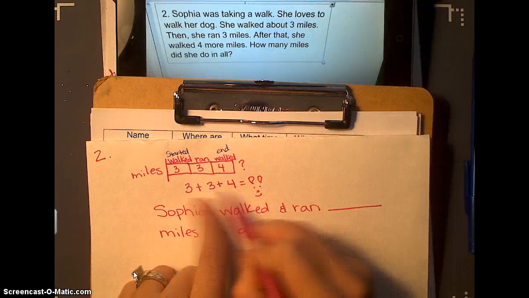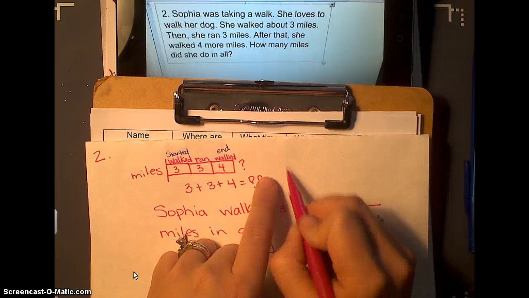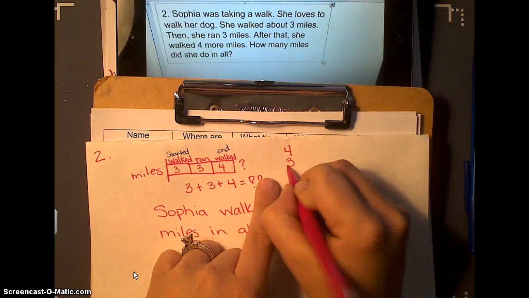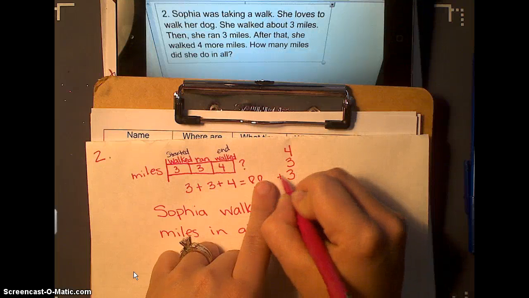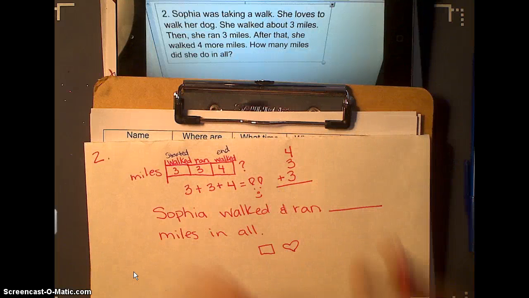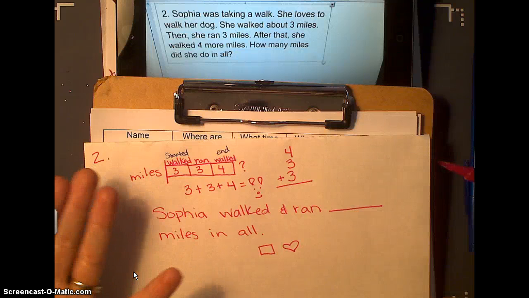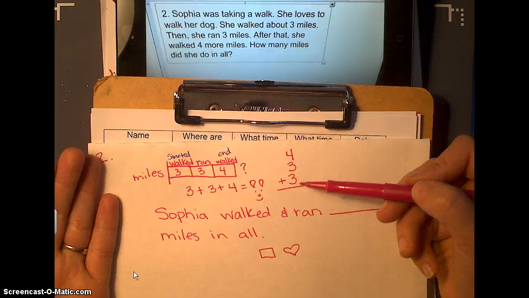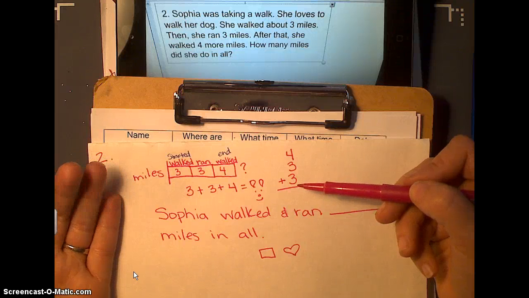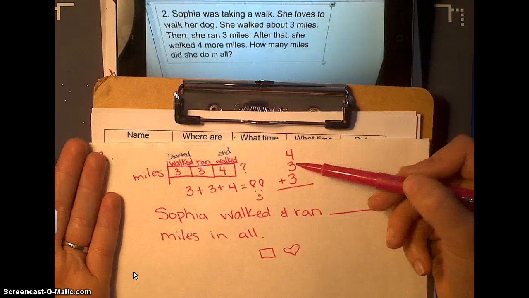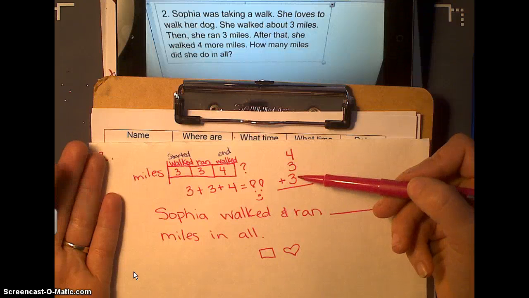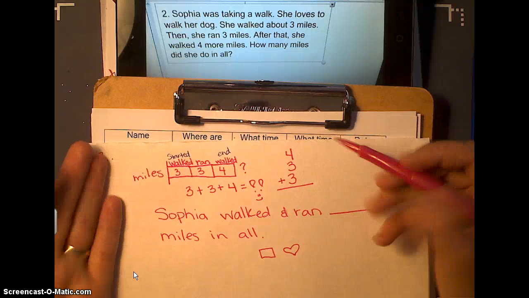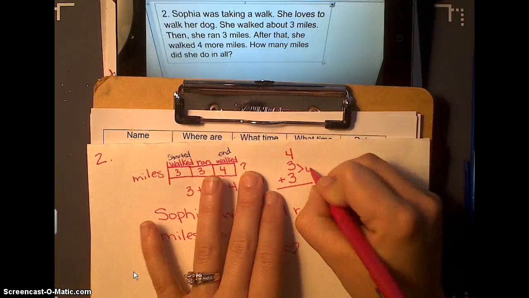And for me, it's easier to do it vertically. So we're going to start with 4 because that's our biggest number. And then I'm going to go 3 plus 3. At this point, we're going to try to figure out how I can add 3 numbers. I think I can add 3 numbers in my head. Right now, I see a double. I see 3 plus 3. And we learned at the beginning of the year that 3 plus 3 is 6. So I'm just going to write 6 to the side.